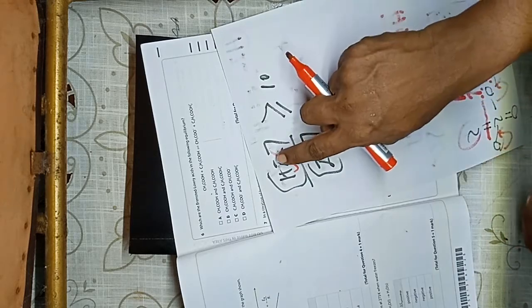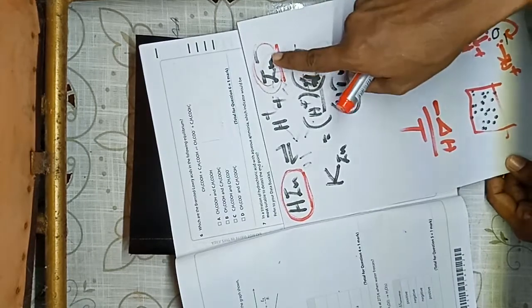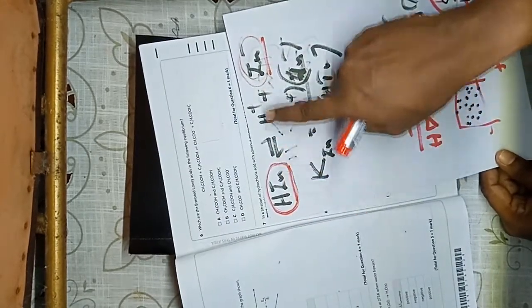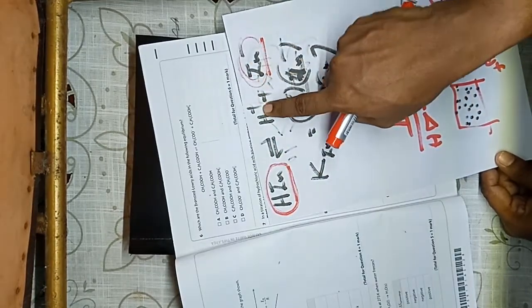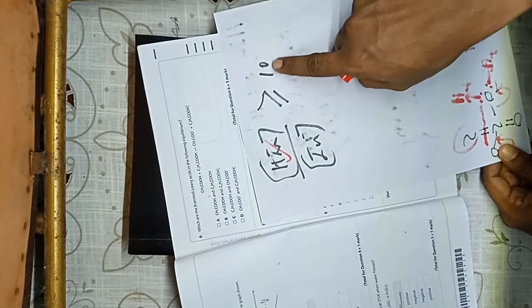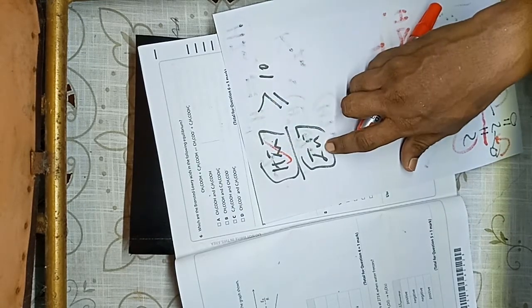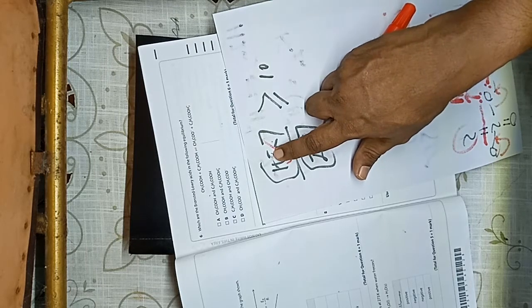Then in order to increase the HIn concentration, the backward reaction occurs, that means In- bonds with H+ to form HIn. Then if HIn becomes 10 times or greater than In-, the acidic color will be seen.